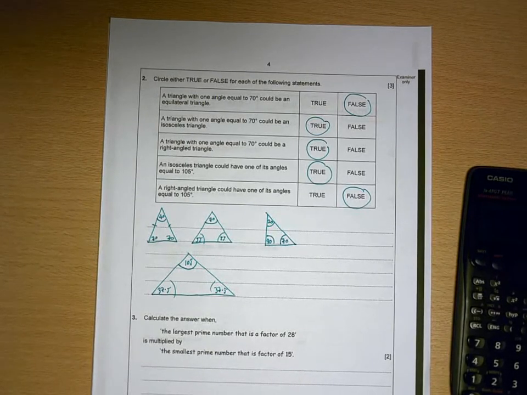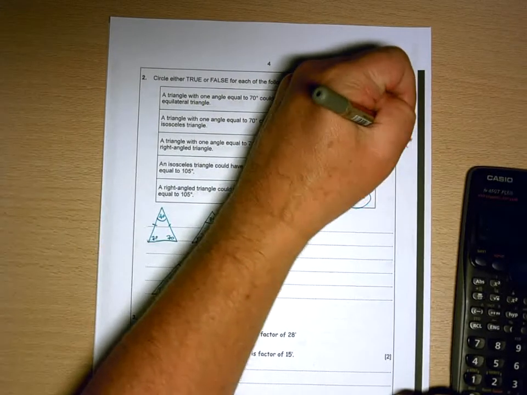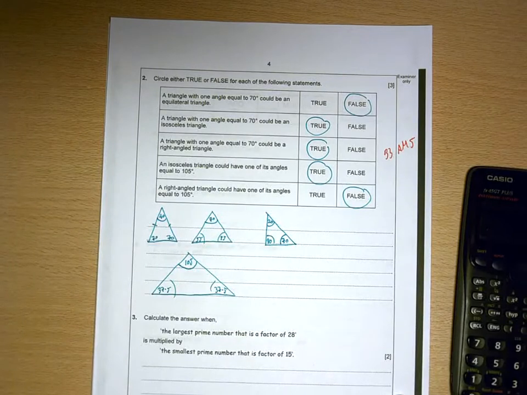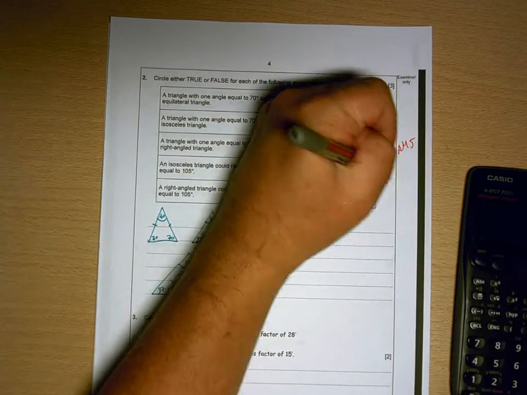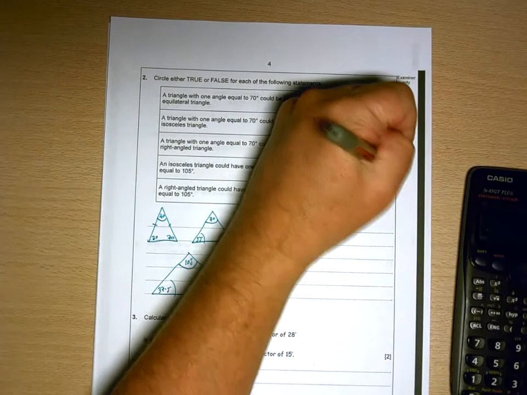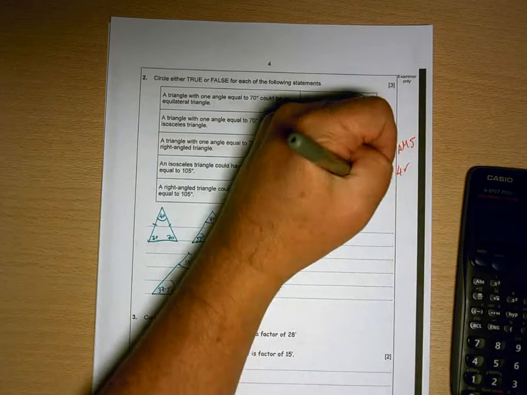So, marks for that question, 3 for all 5, 2 for 4 correct, or 1 for 3 correct.